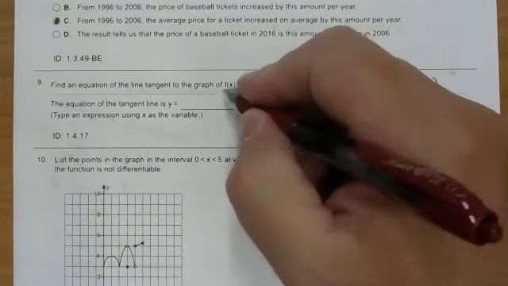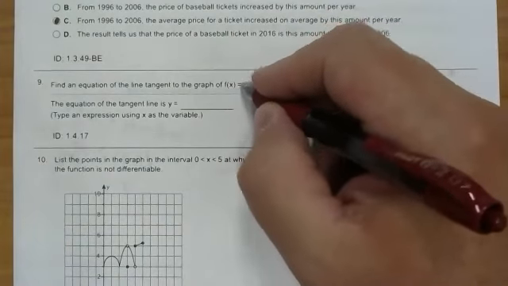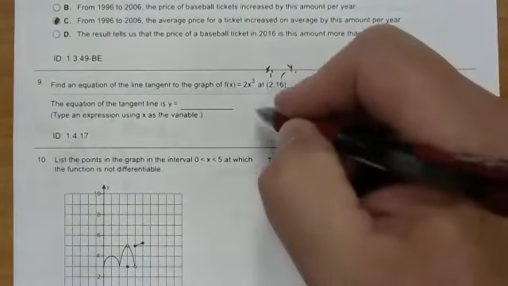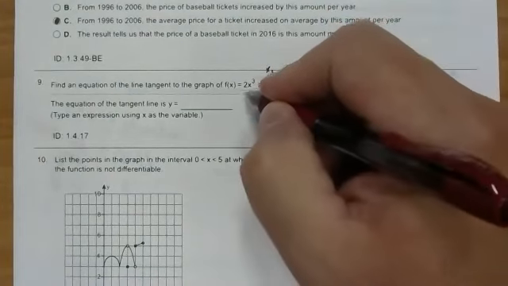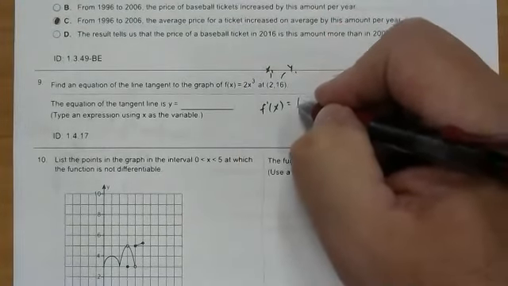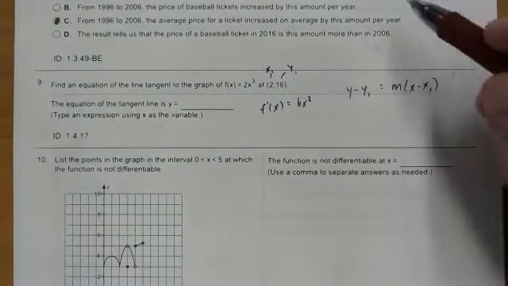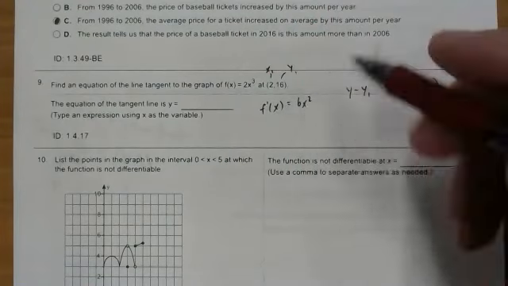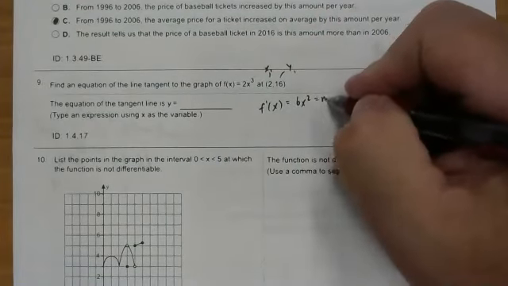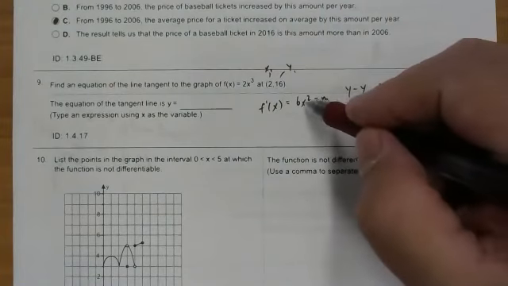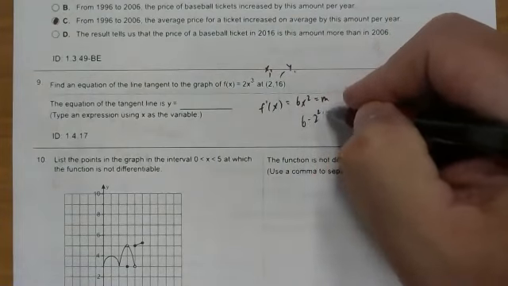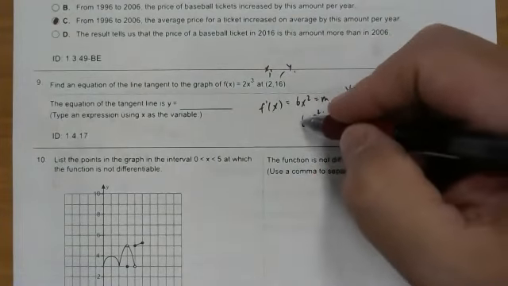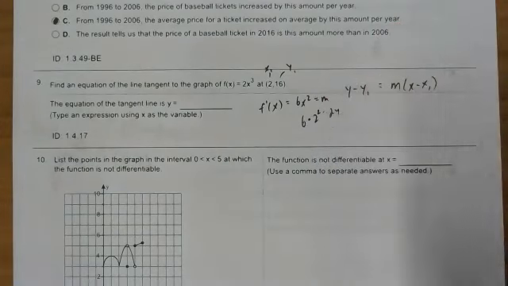Now this is sort of skipping ahead, because now you know how to take the derivative of this. I'm going to do it the quick and easy way, right? The derivative of 2x cubed is 6x squared. This equals the slope, but I need to see what the slope is when x is 2. So I plug in 2. 4 times 6 is 24.